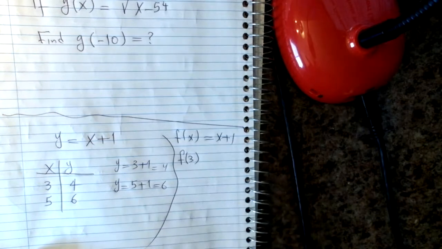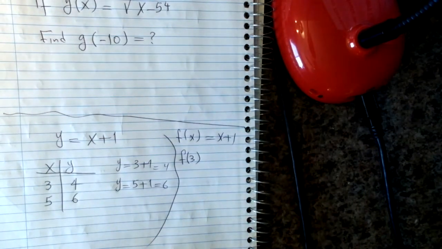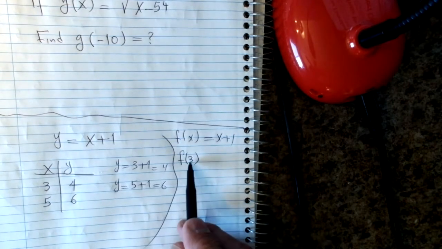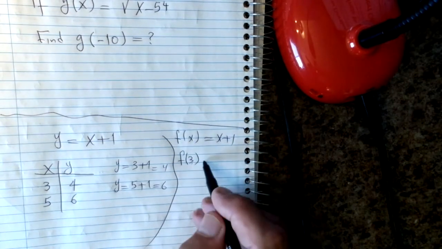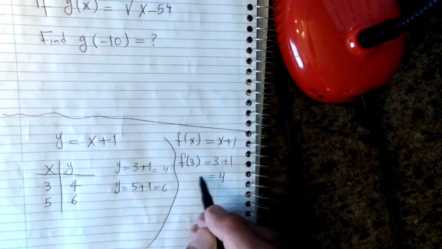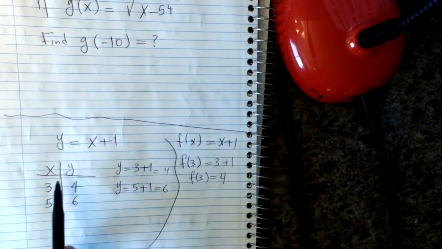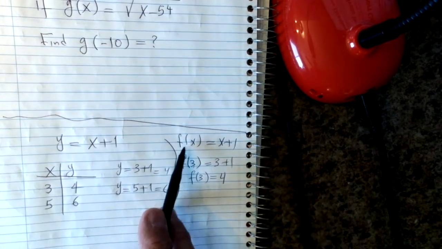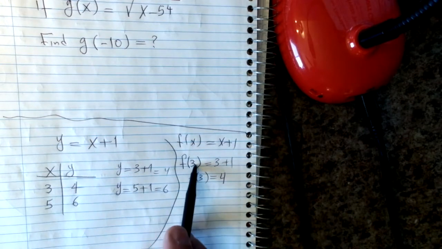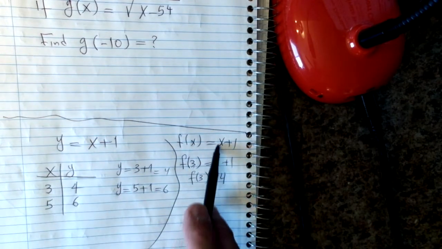F of 3 means substitute 3 for x and find the y value. Both mean the same thing, okay? Y and f of x are the same thing. So when I say f of 3, it means if x is 3, what's the value of y? So why don't you just go ahead and substitute?